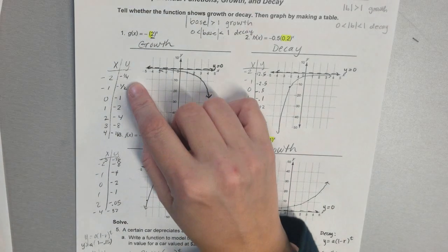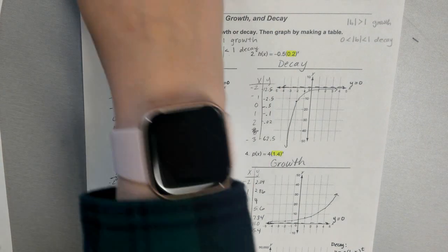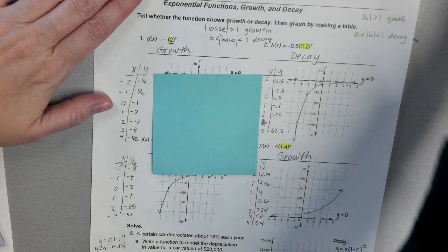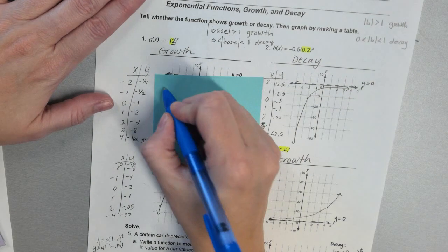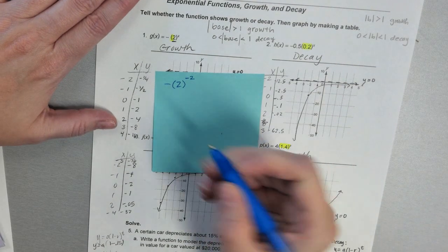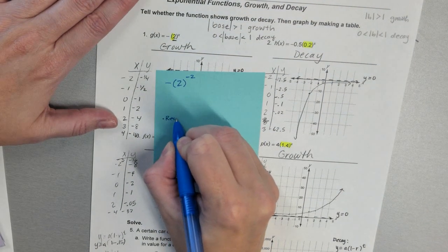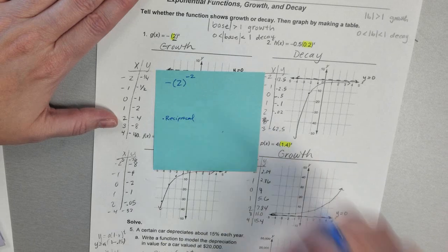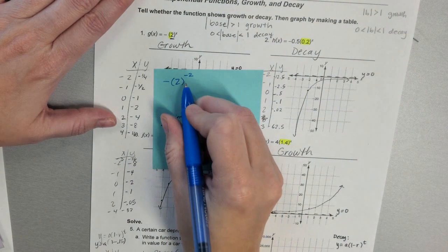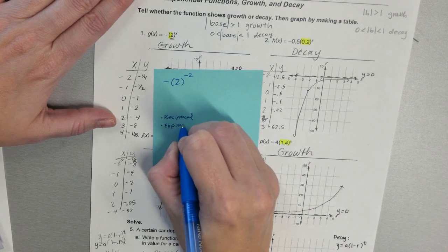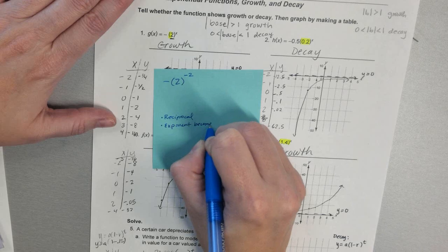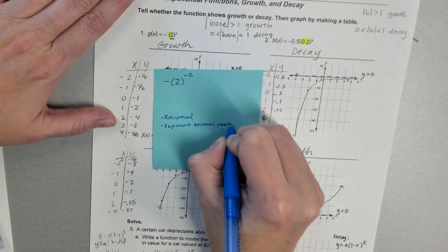When you are doing this without a calculator, for example, this one where you had -2, if you have 2 to the -2 power, the rule is you use the reciprocal, and then the exponent becomes positive.